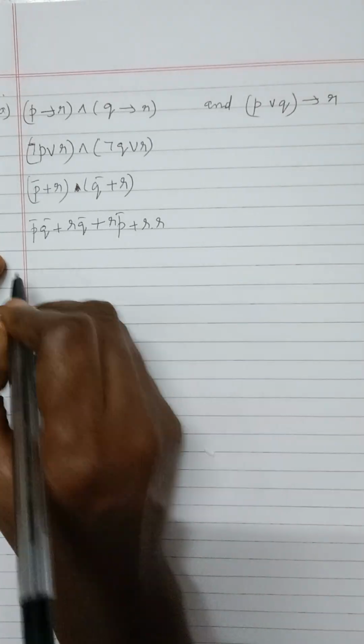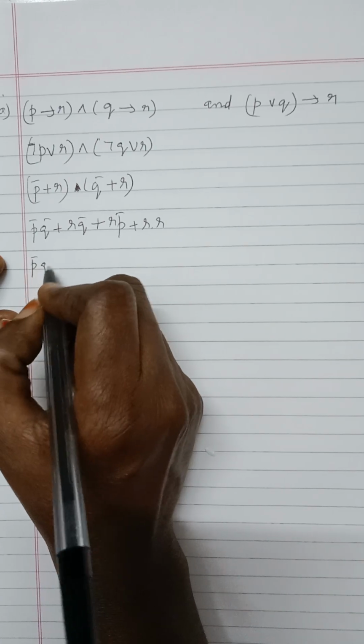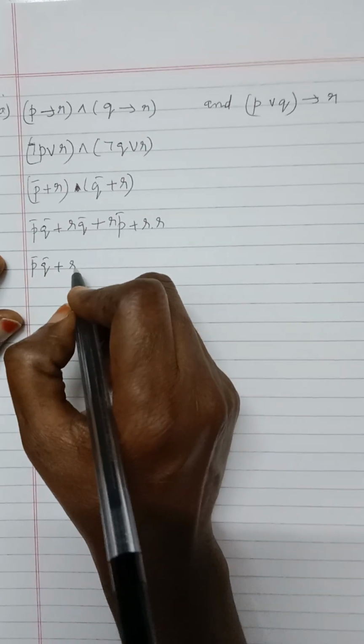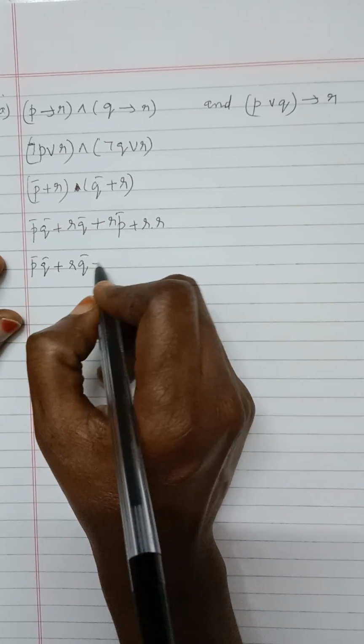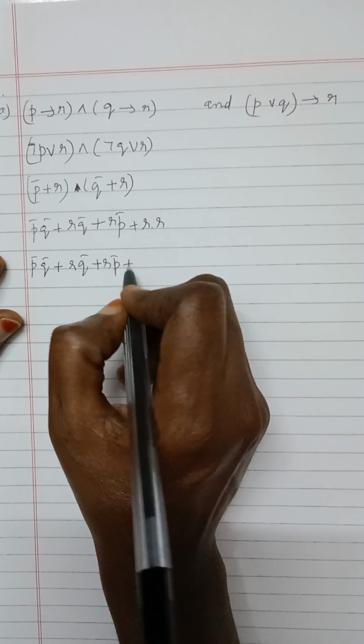R into R is R only. So P bar Q bar plus R Q bar plus R P bar plus R.